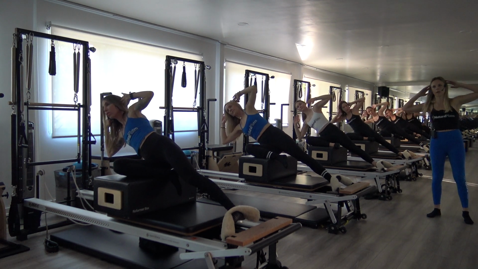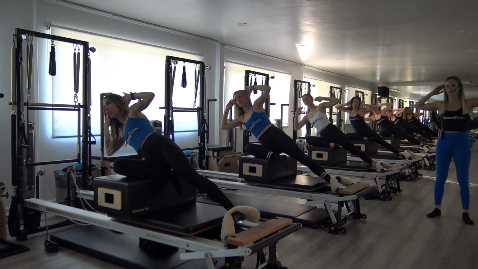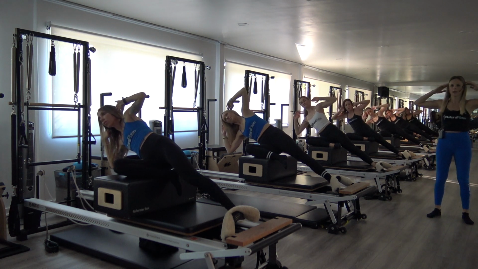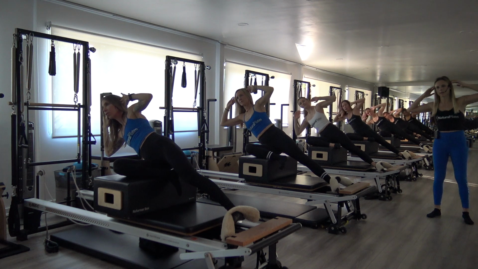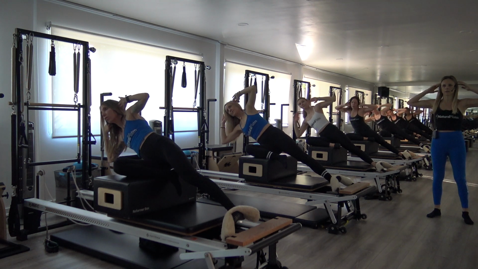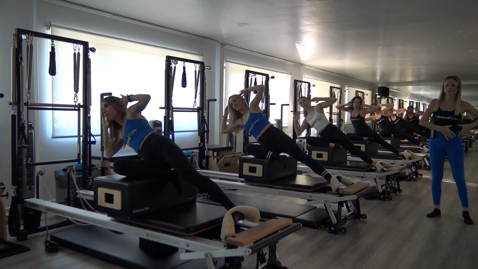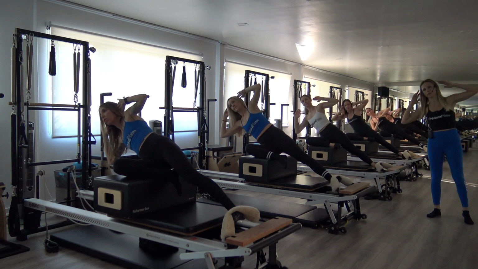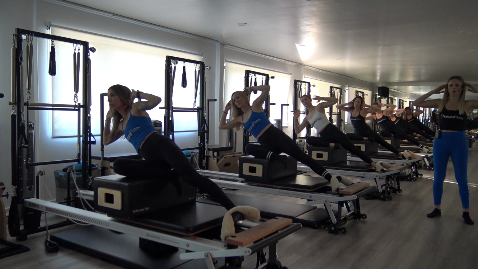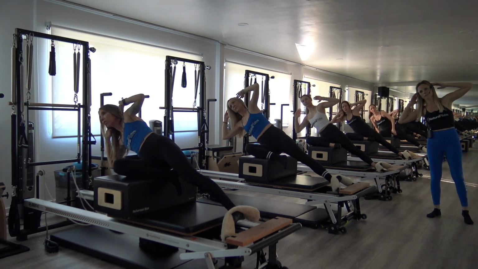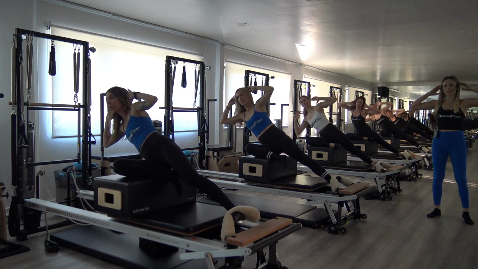Maya, can you stay with the group? Exhale, lift for 6. Exhale, 7. Inhale down. Exhale, 8. Inhale to resist. If somebody needs modifications, other modifications can be hands on the headrest or on the box. Good. Last one here, guys.